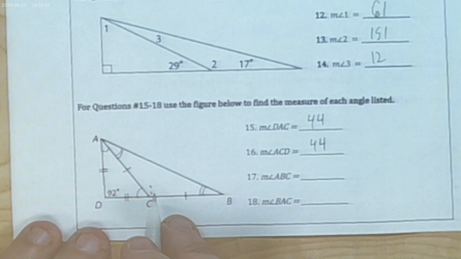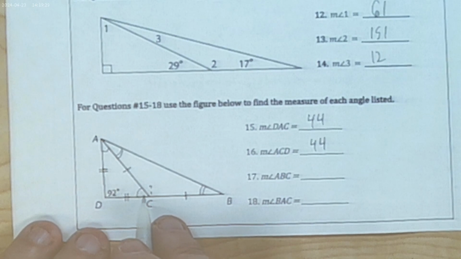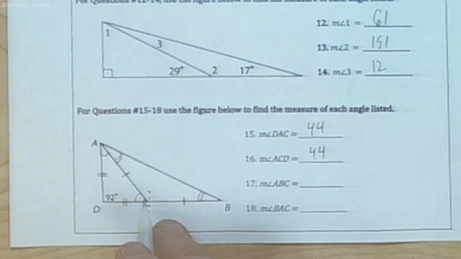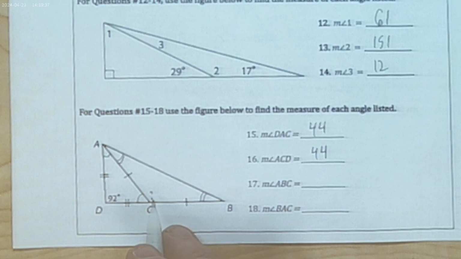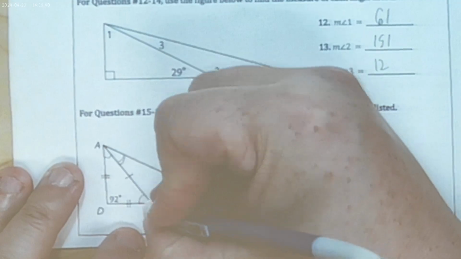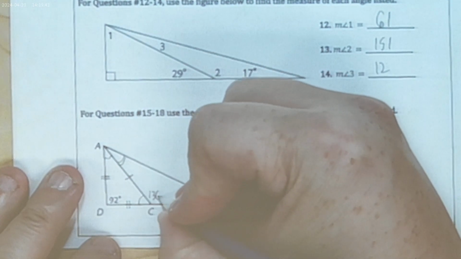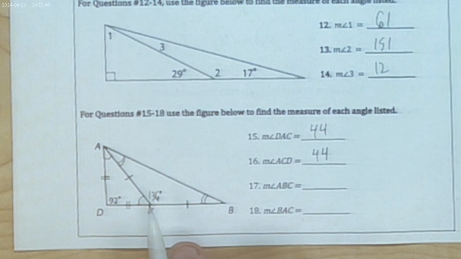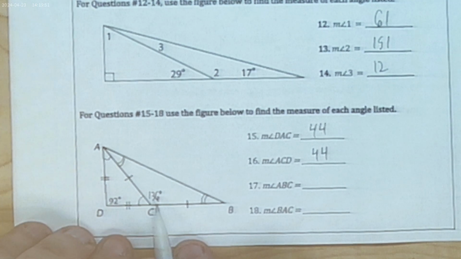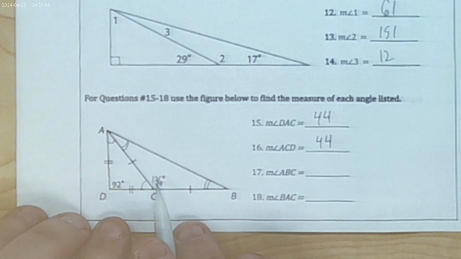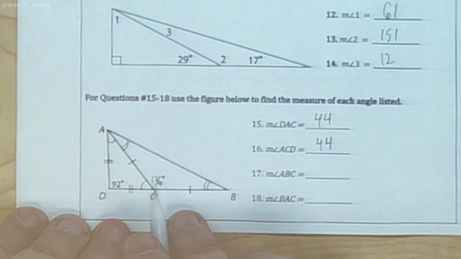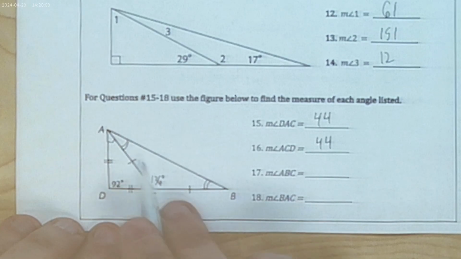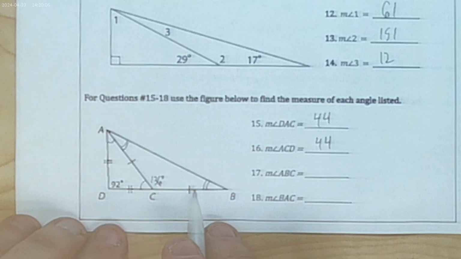So how do I find this angle? Well, I know that this is going to be equal to 44. If that's equal to 44, the angle next to it is going to be its supplement. So 180 minus 44 is going to equal 136. If this is 136, that means 180 minus 136, there are 44 degrees left unaccounted for. That means between these two angle measurements, this plus this has to equal 44.